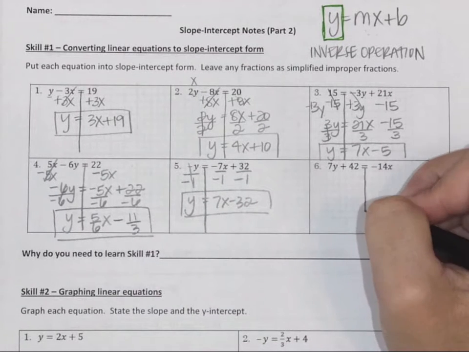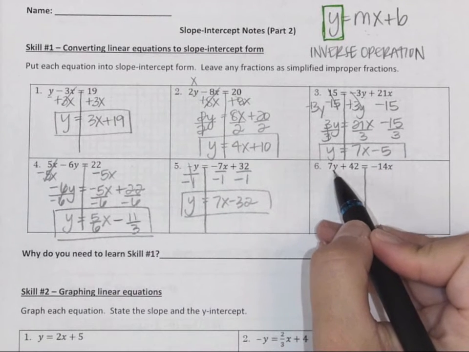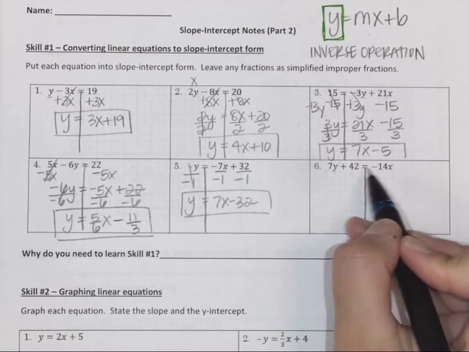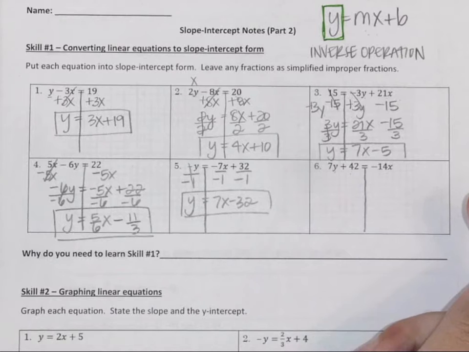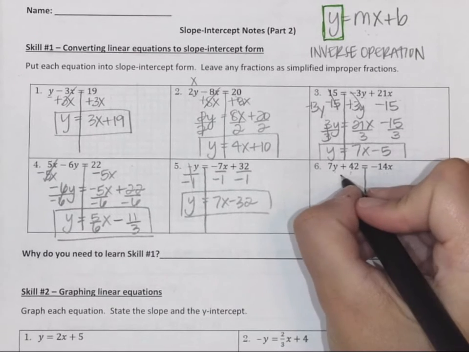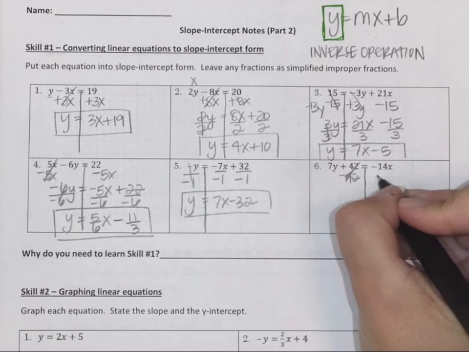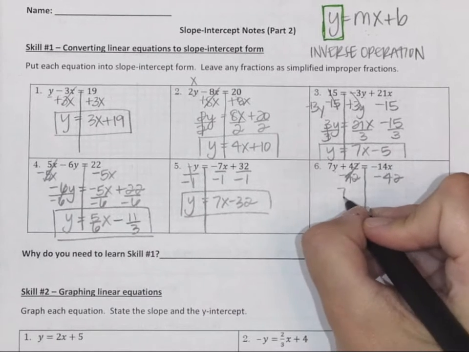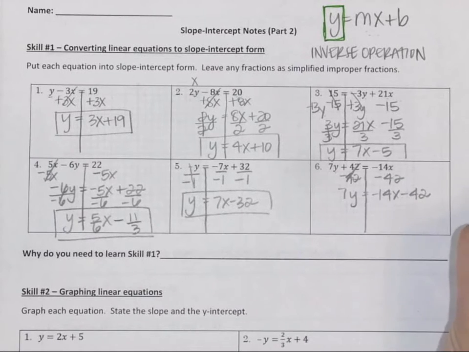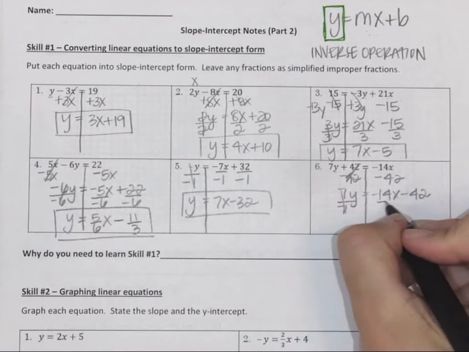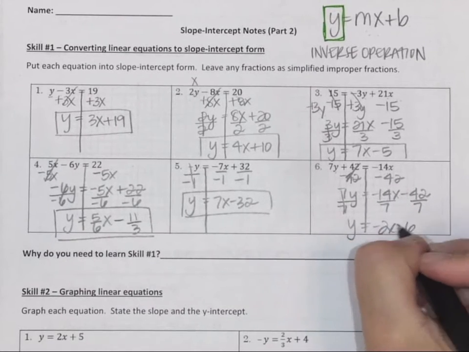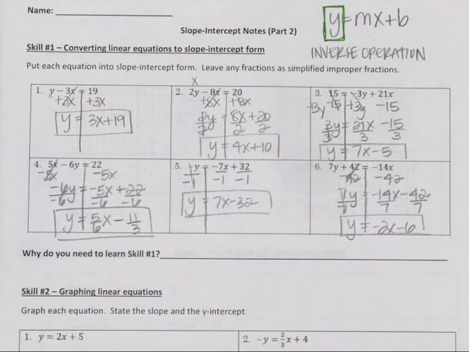Number 6, the y term is on the correct side, but the x term and the constant are not. So we need those to switch, this is on the right side. The constant is not on the correct side. So we need to move that over there by subtracting 42 on both sides. And we get 7y is equal to negative 14x minus 42. And now to solve for y, we can divide both sides by 7 to get y is equal to negative 2x minus 6. And that we can go graph.